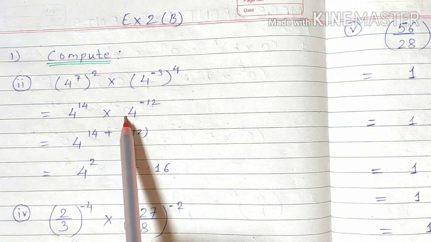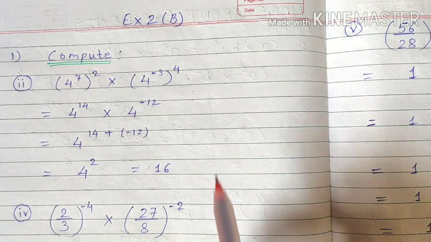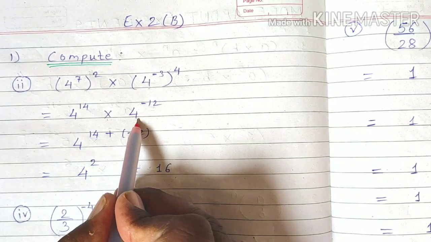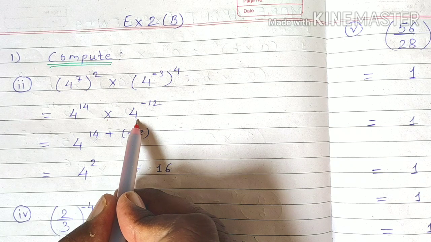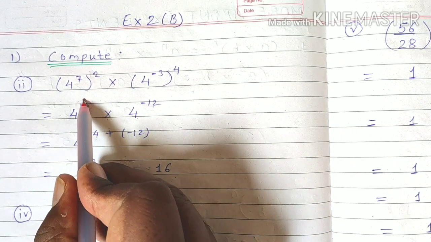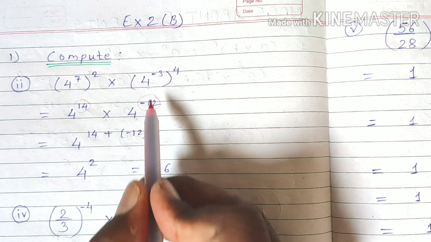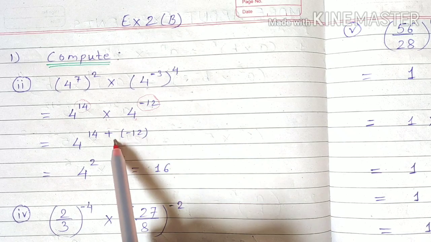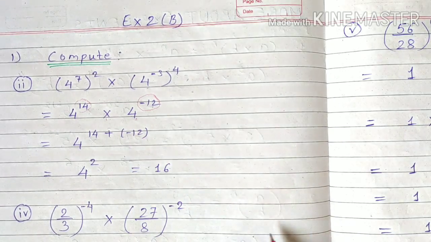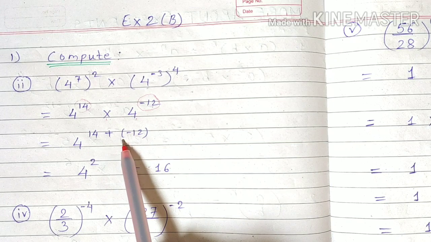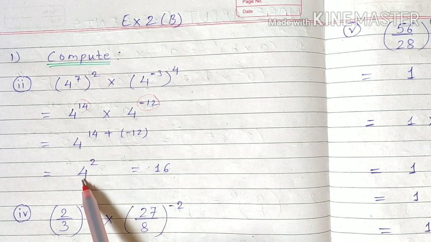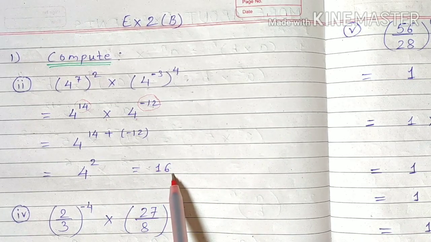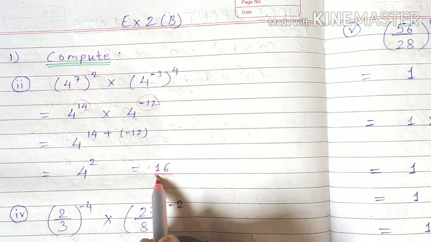Now, since the bases are equal and between the bases there is a multiplication sign, we can apply the product law. According to the product law, we can add the powers 14 and minus 12. So 14 plus minus 12 by using the product law. Plus minus will be minus, 14 minus 12 will be 2. It means 4 raised to 2. 4 raised to 2 means 4 multiplied by 4. The final answer will be 16. Got it?